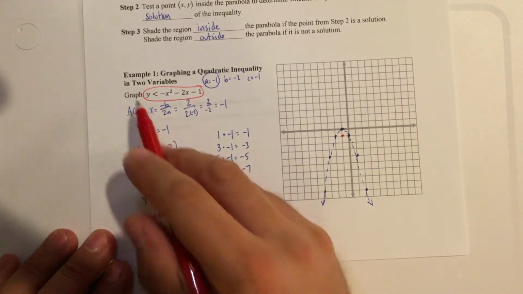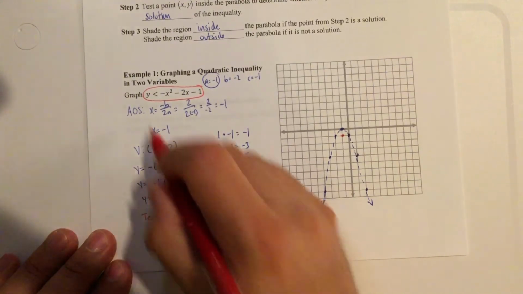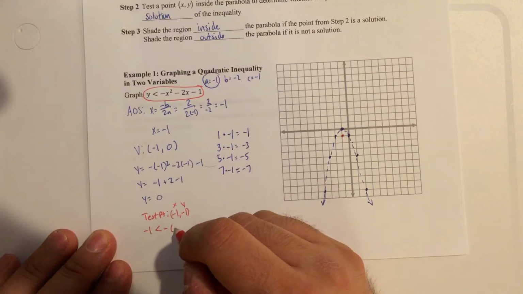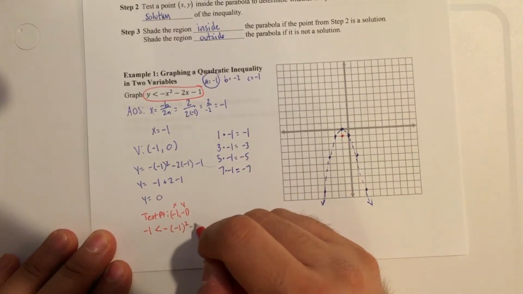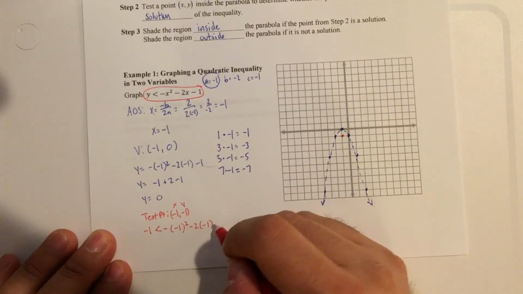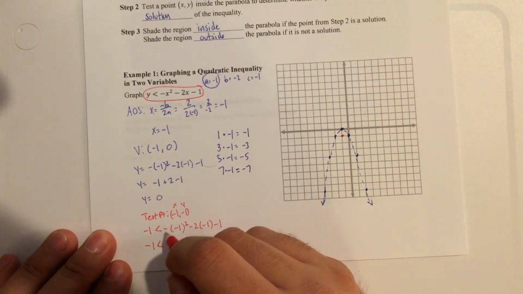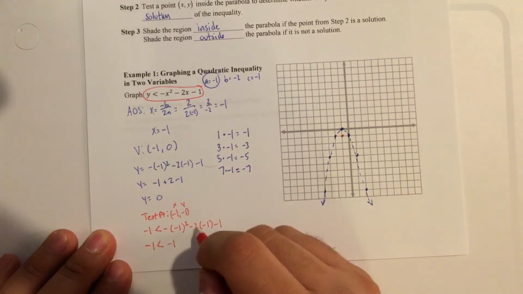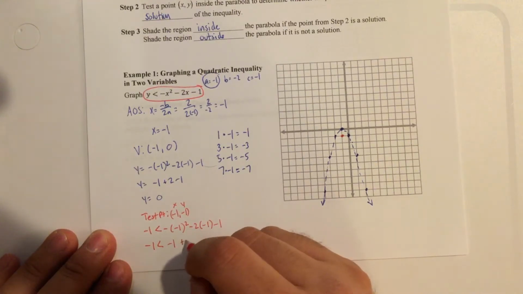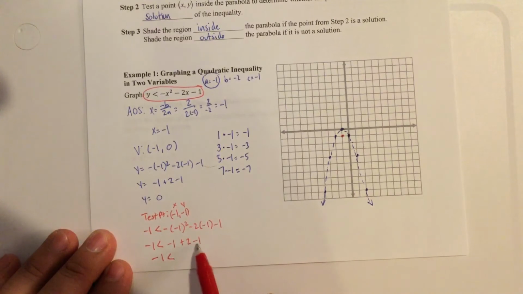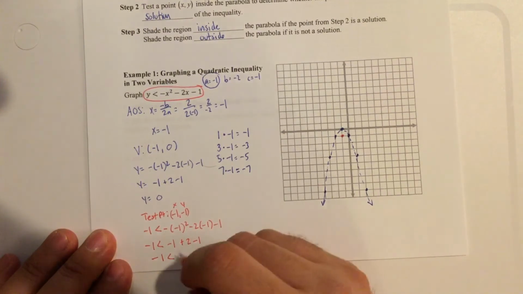And we're going to see if it's true or false. So we have y, so let's label this as xy. So y is -1, is less than -1 squared minus 2 times -1 minus 1. So -1 is less than -1 squared is 1, but the minus in front makes it -1. -2 times -1 is +2, minus 1. And then last we have -1 is less than 2 minus 1 is 1, 1 minus 1 is 0.